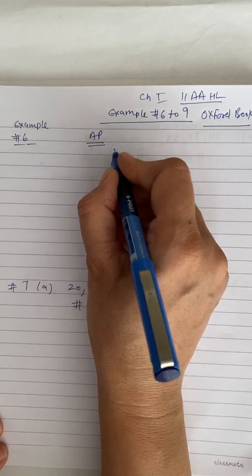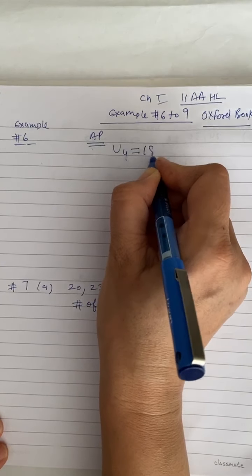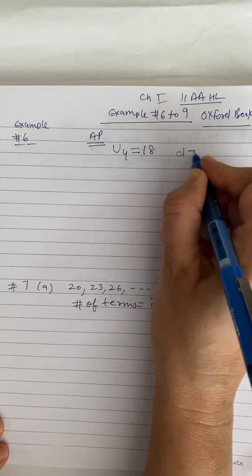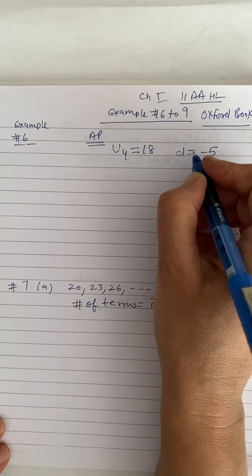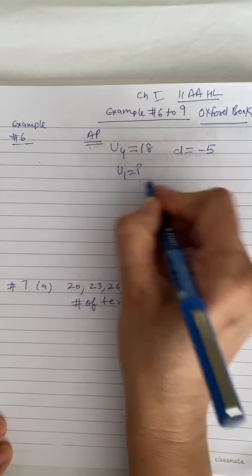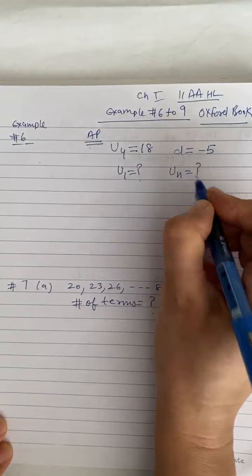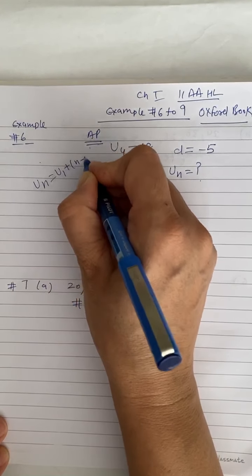So the fourth term of an arithmetic sequence is 18. I'm going to use proper notation for that. So U4 is given to be 18 and the common difference D is equal to -5. Determine the first term and the nth term. So the first term is U1 and you have to determine UN. If you remember, UN is equal to U1 plus (N minus 1) into D.